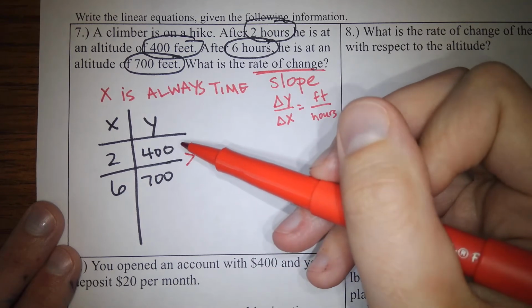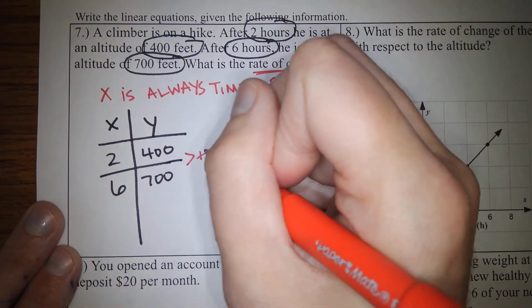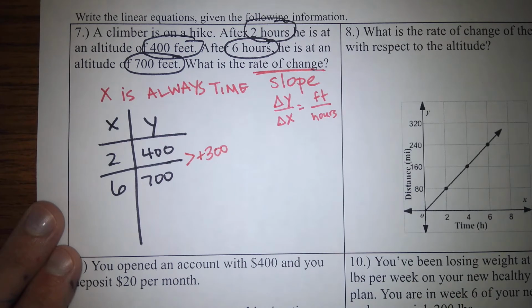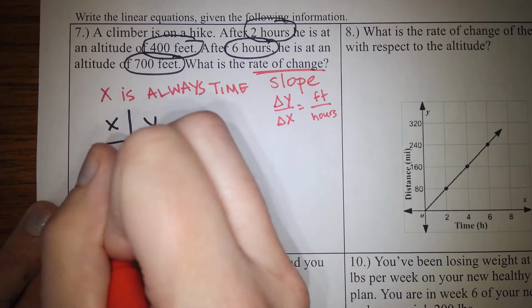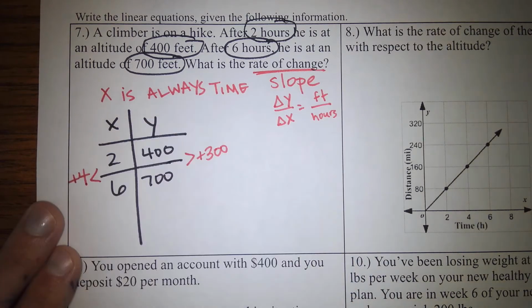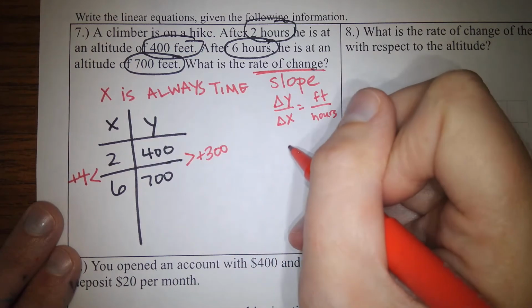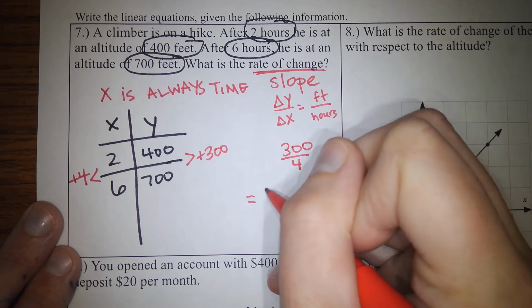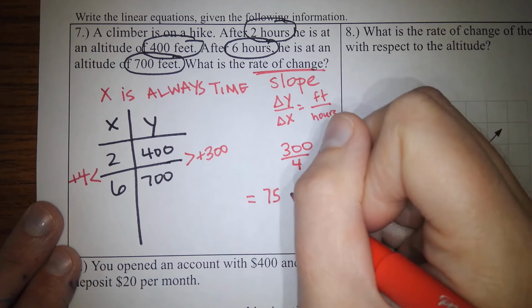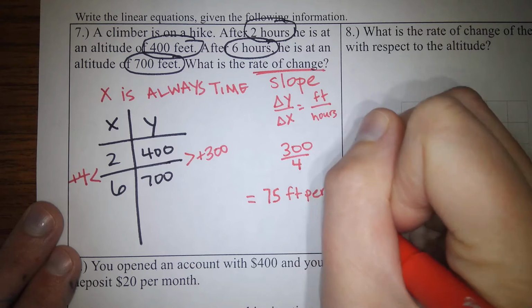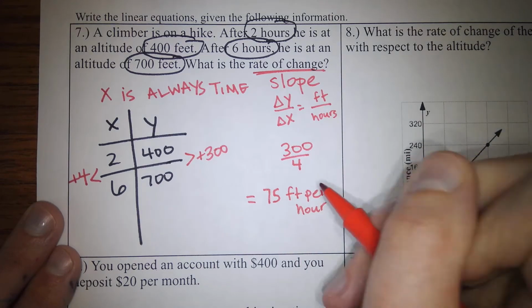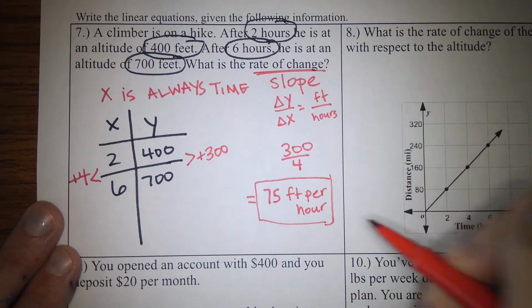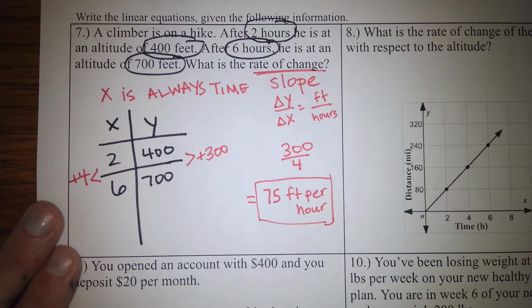So let's see here, the difference here. 400 to 700 would be plus 300. And then 2 to 6 would be plus 4. So this means that our rate of change, feet per hour, would be 300 divided by 4, which would give us 75, and that's going to be feet per hour. So the altitude change in this case is going to be 75 feet per hour.